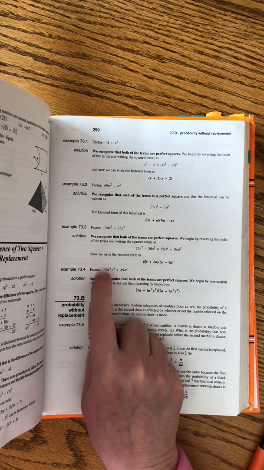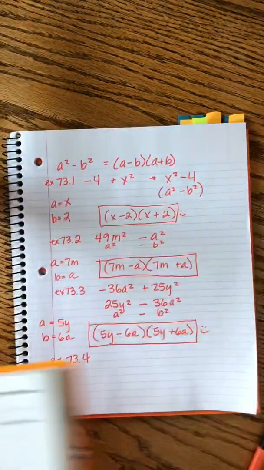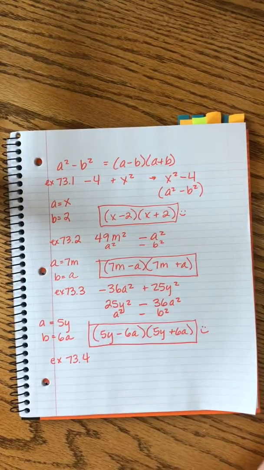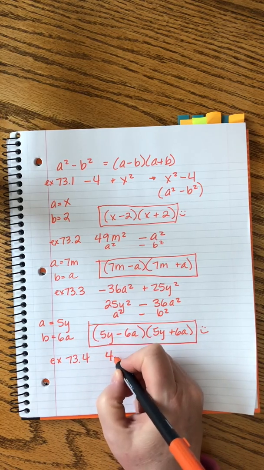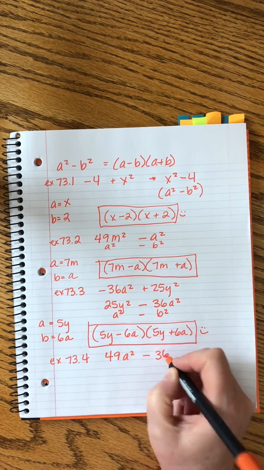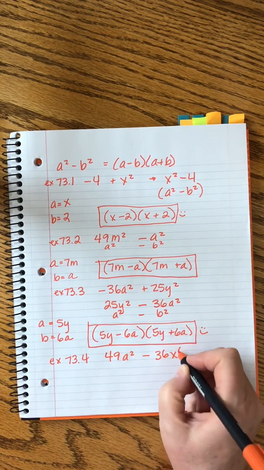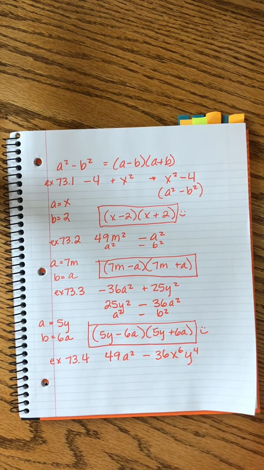When you see that he has messed with the order, go ahead and fix it as you copy the problem. We don't need to kill ourselves here. All right, so I'm copying it correctly in the correct order. 49a squared minus 36 x to the 6th, y to the 4th.